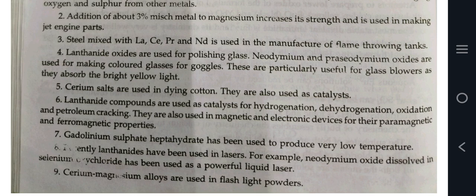Fifth, cerium salts are used in dyeing cotton. They are also used as catalysts. Sixth, lanthanide compounds are used as catalysts for hydrogenation, dehydrogenation, oxidation, and petroleum cracking. They are also used in magnetic and electronic devices for their paramagnetic and ferromagnetic properties. Seventh, gadolinium sulfate heptahydrate has been used to produce very low temperatures.